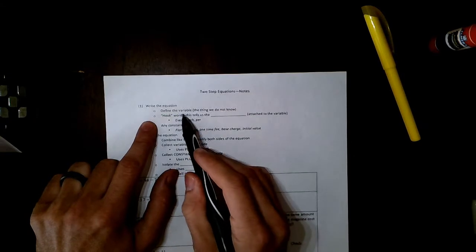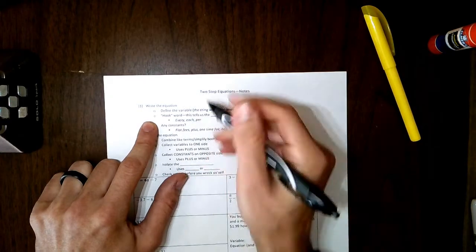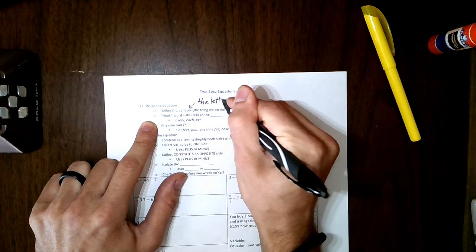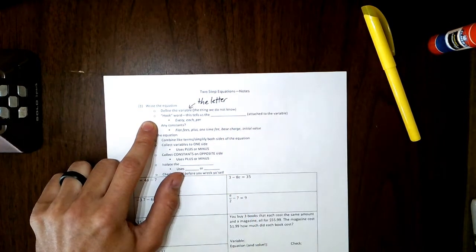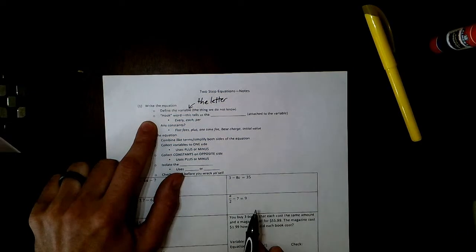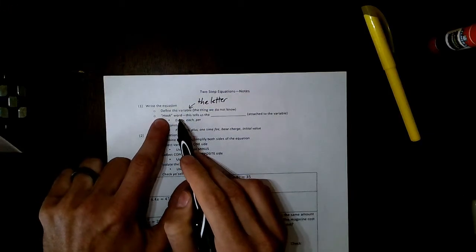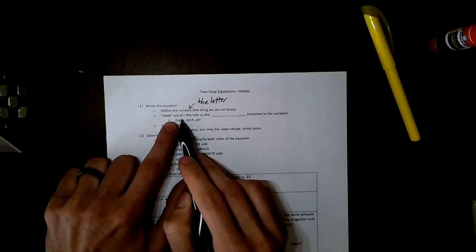We need to define the variable, right? Variable is just the thing we do not know. Okay, I'm gonna hammer that in over and over again because you all are gonna leave my class knowing what variable means, right? Even if you forget my name.